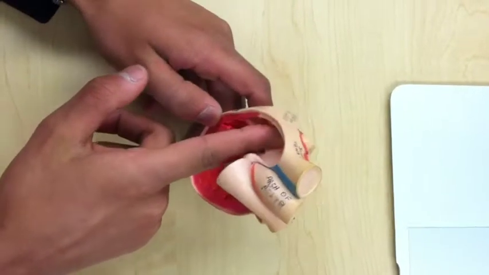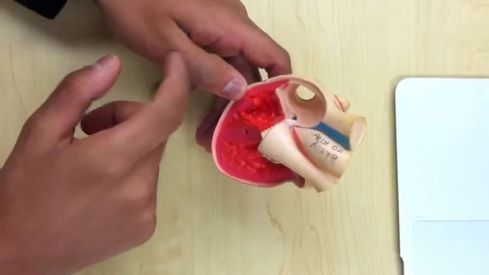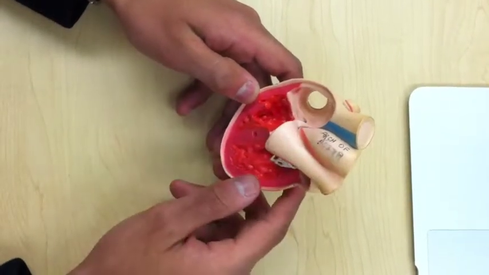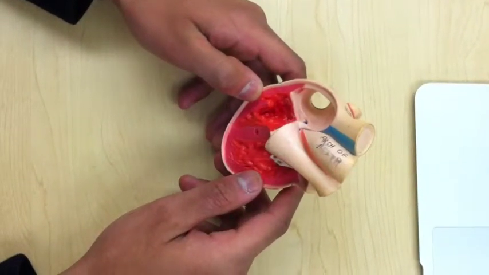The right atrium of the heart is where deoxygenated blood enters and then goes to the right ventricle and then leaves via the pulmonary trunk to the pulmonary arteries to the lungs to get oxygenated.